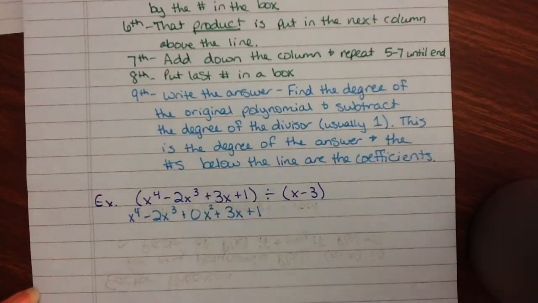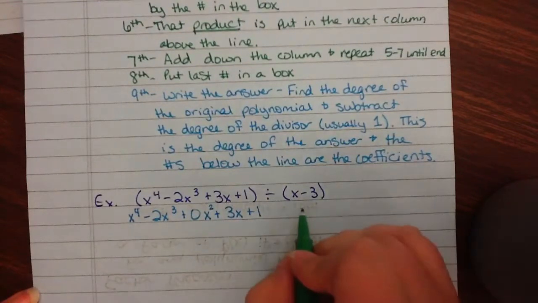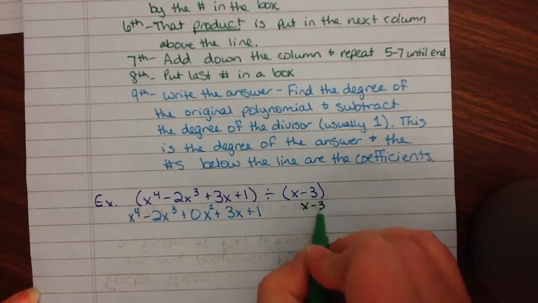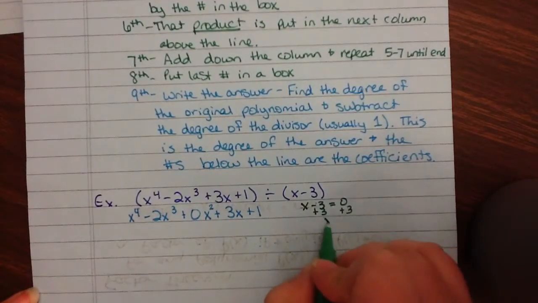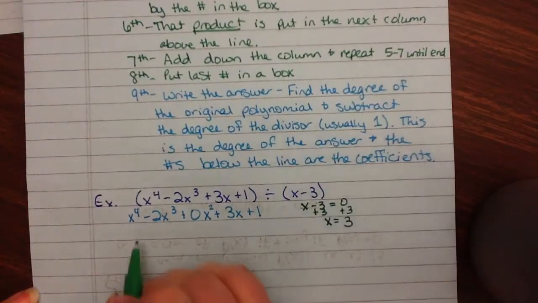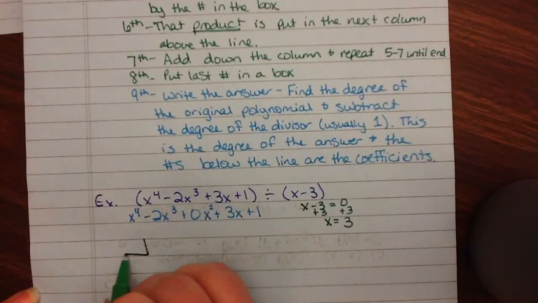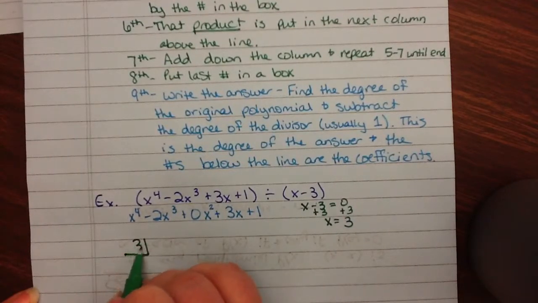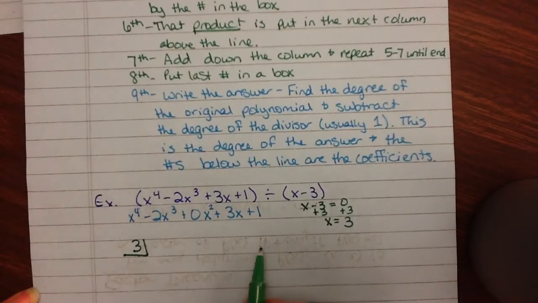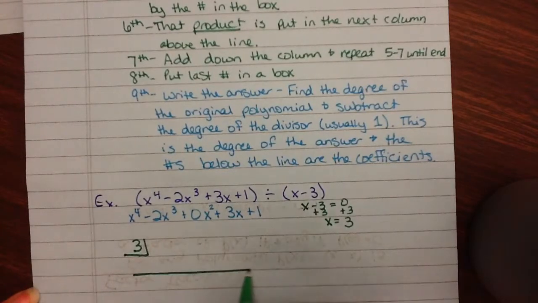The next thing I need to do is set my divisor equal to 0. So x minus 3, where does that equal 0 at? Well, if I add 3 to both sides, I get x equals 3. So to set up my synthetic substitution or division, I'm going to put that number in a box. I'm not going to write anything here yet. I'm going to skip this line and draw a really long equal sign.